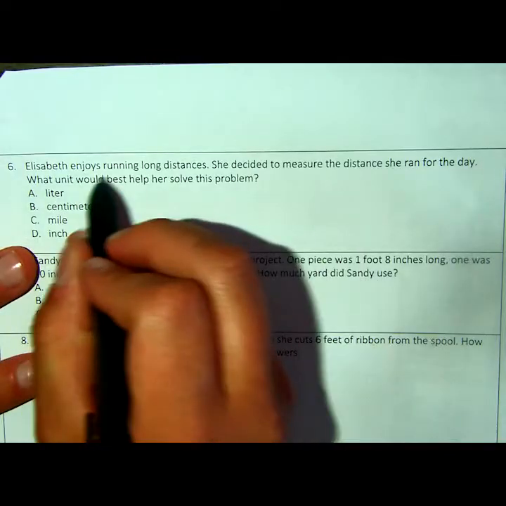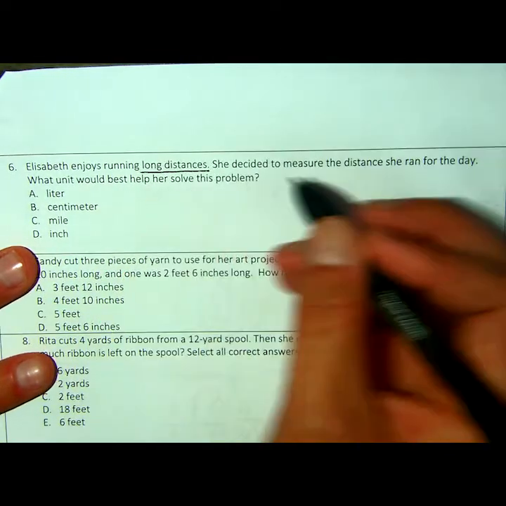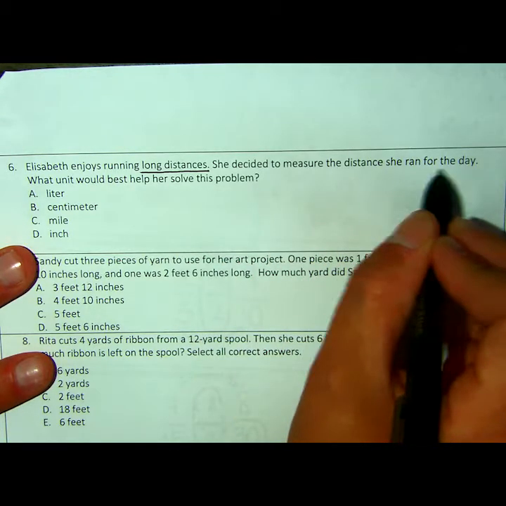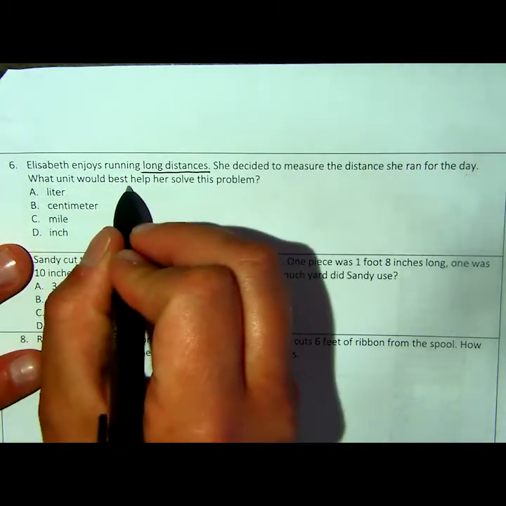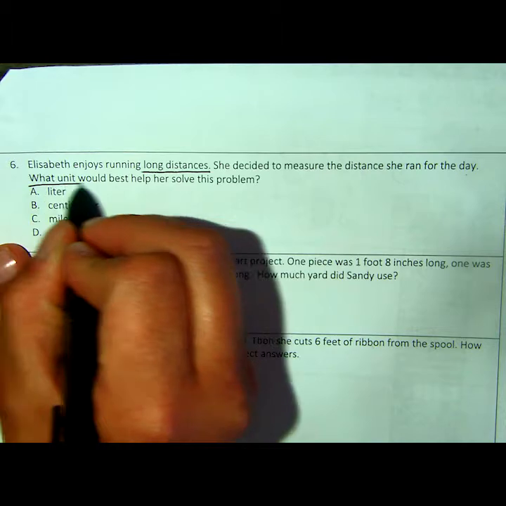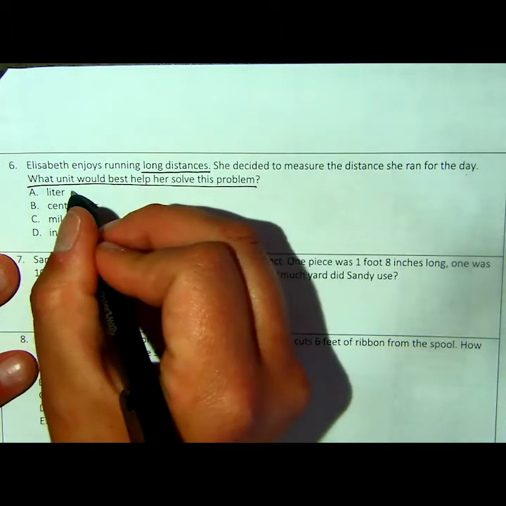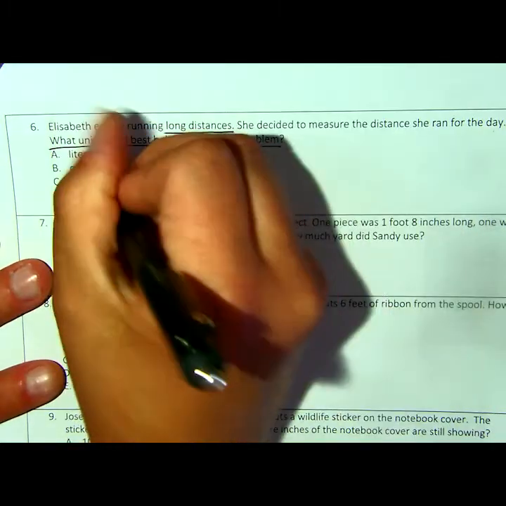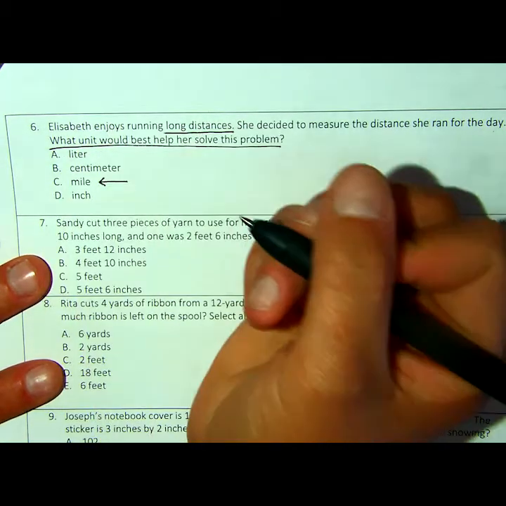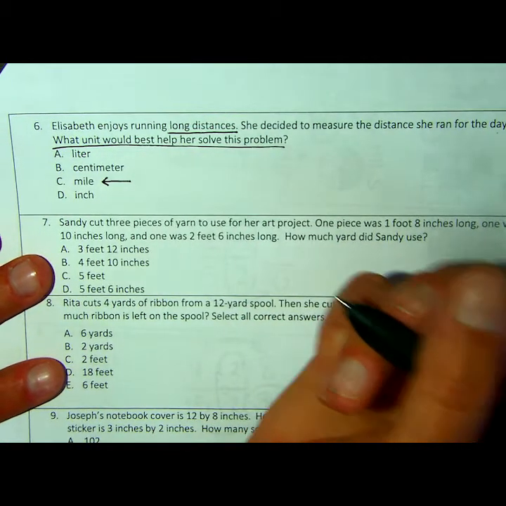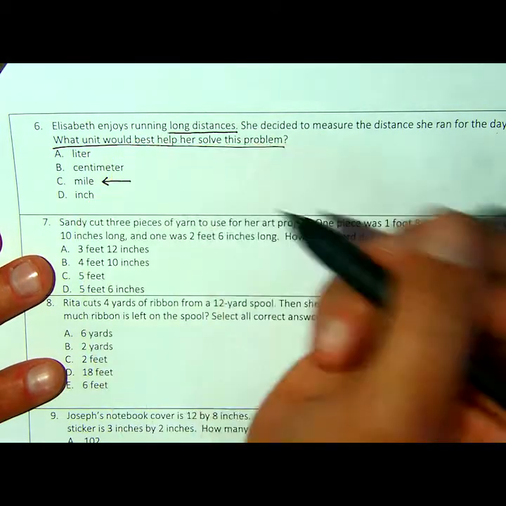Elizabeth enjoys running long distances. She decided to measure the distance she ran for the day. What unit would best help her solve this problem? So we have liter, centimeter, mile, and inch. Well, a lot of you that do Runners Club, your brain probably went right here, right? The mile. Let's look at the other answers though and see if there's a better answer or if this one does make sense.